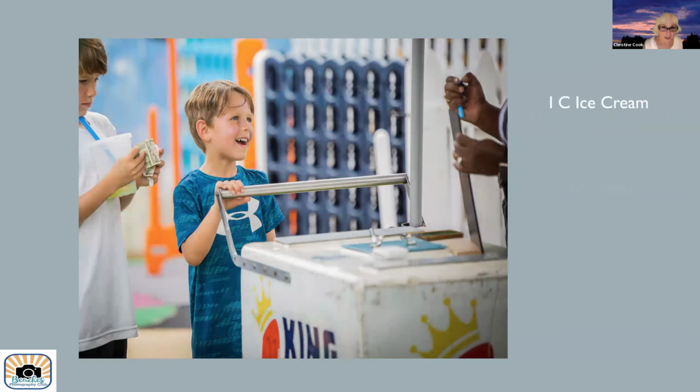I see ice cream. The child in this image is captured so beautifully. Look at this. Look at the complexion. Look at the beautiful color. His hand is a little soft here. I like him framed between these two people.